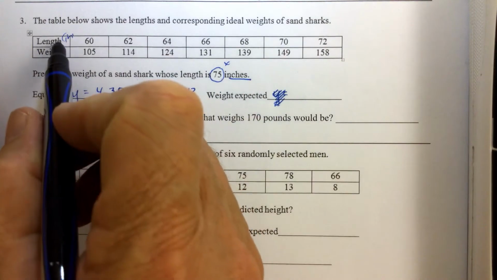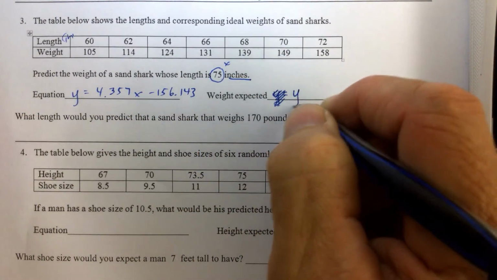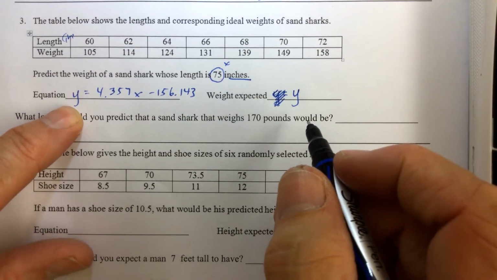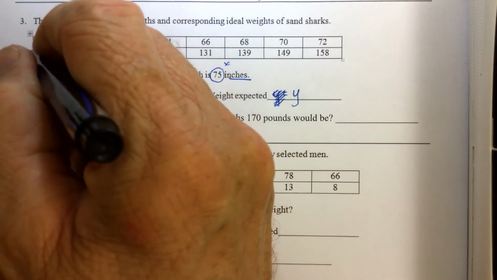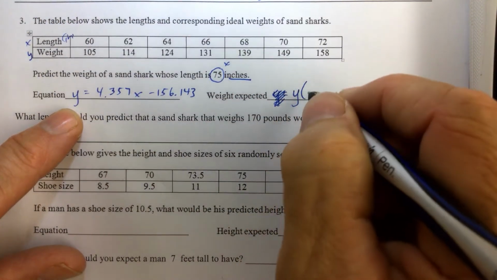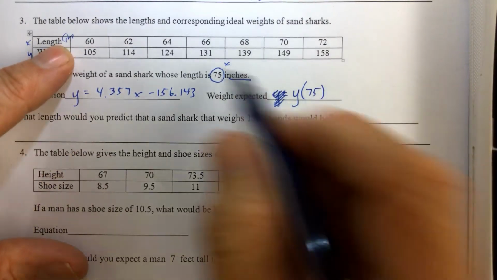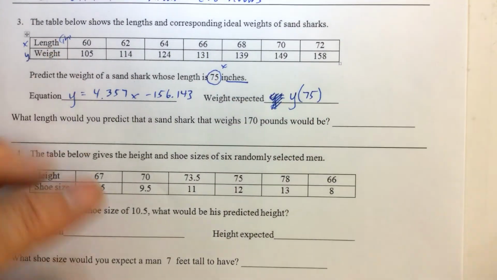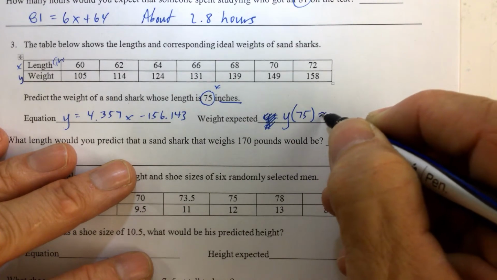75 inches length, well, that's the x, that's the independent variable. So what we really want to find is the weight of the shark given its length, and the weight is the y. So the weight is the y, the x is the length. We want to find the weight when the shark has a length of 75 inches. So the numbers are given in inches, and so y of 75 is about.